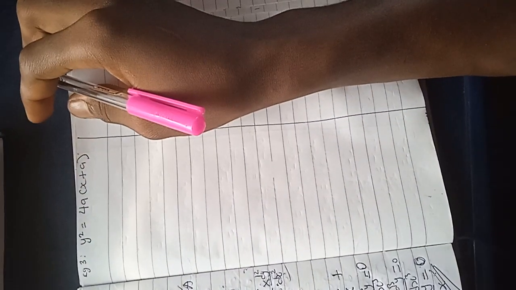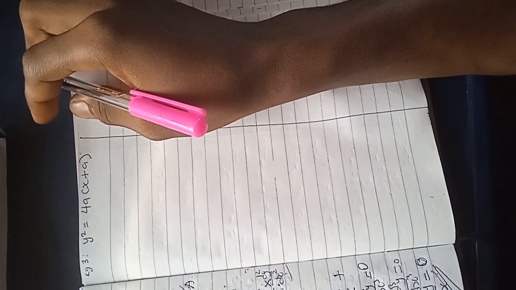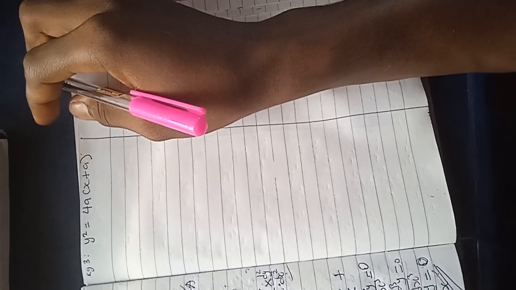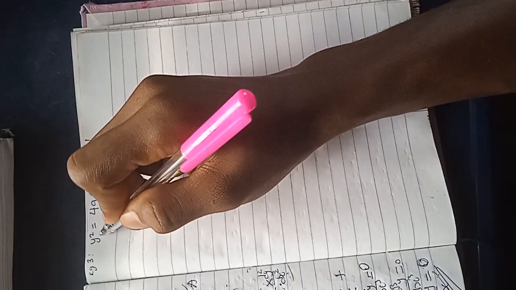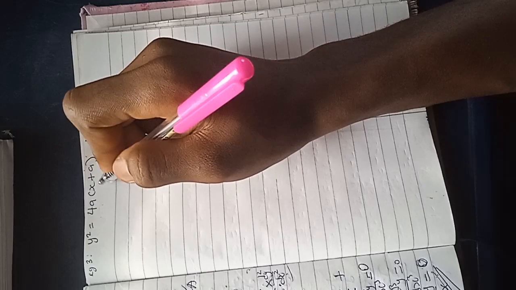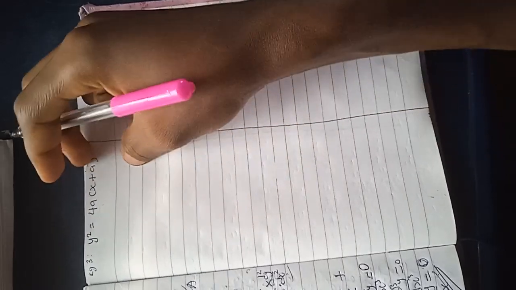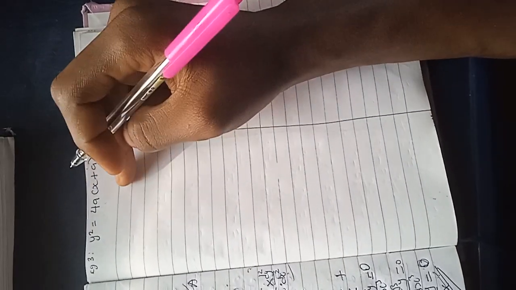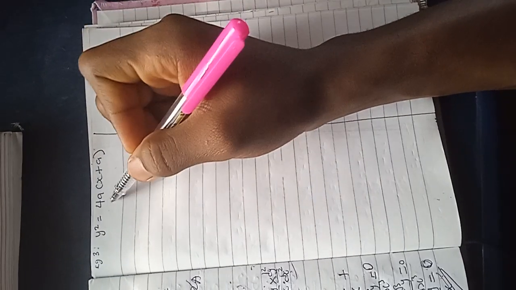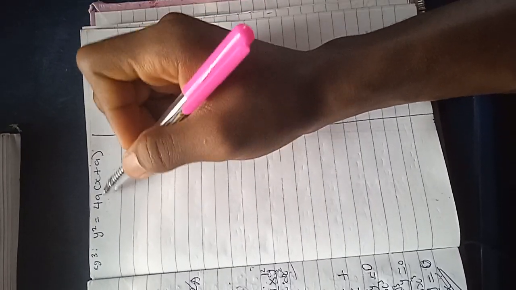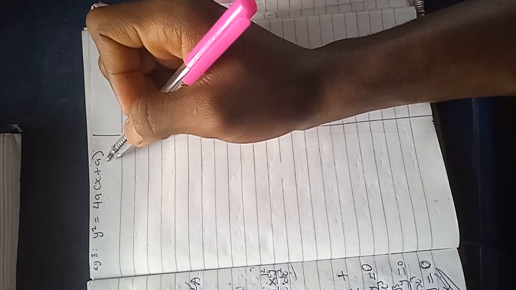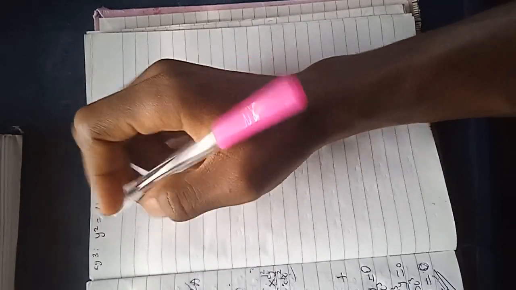We move over to another example on formation of ordinary differential equation. So this example says y squared is equal to 4a(x plus a). We are meant to find the ordinary differential equation that corresponds to this equation. In this equation, how many constants do we have? We actually have only one constant, although it appears in two places, it is still one constant. So therefore, we need to differentiate once.